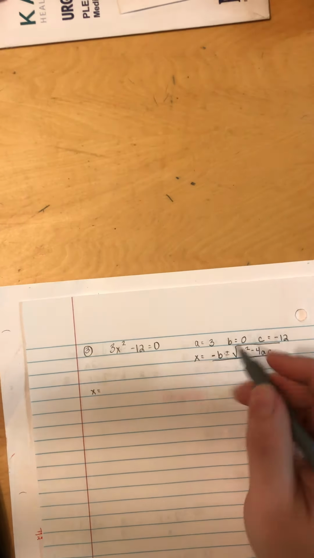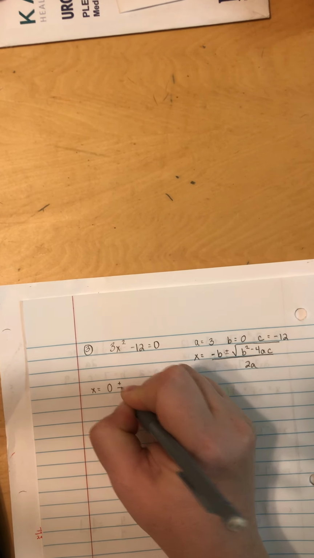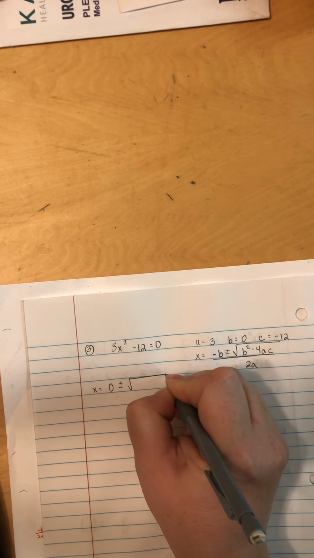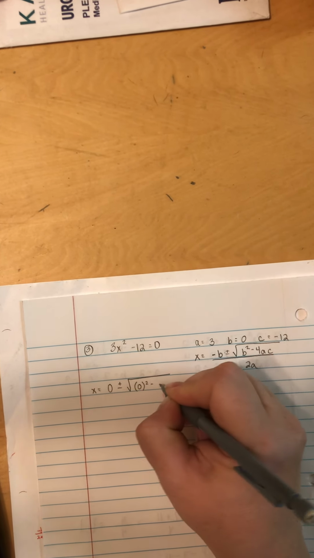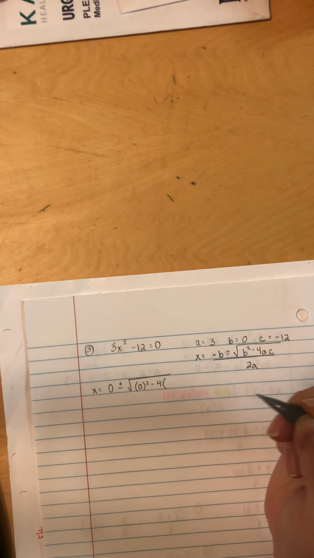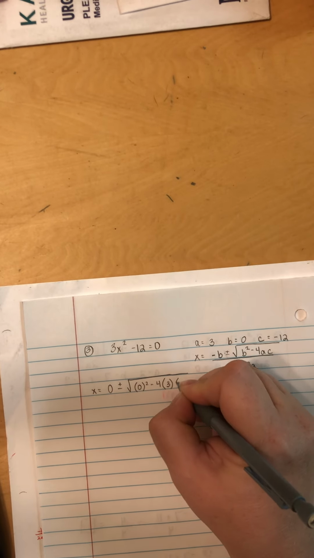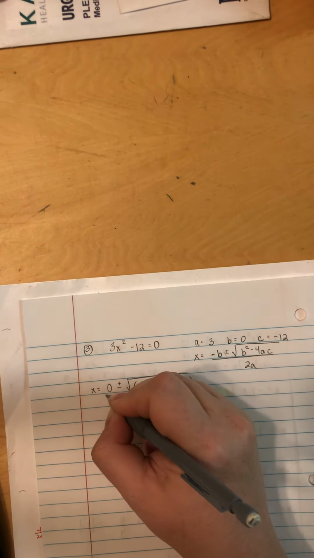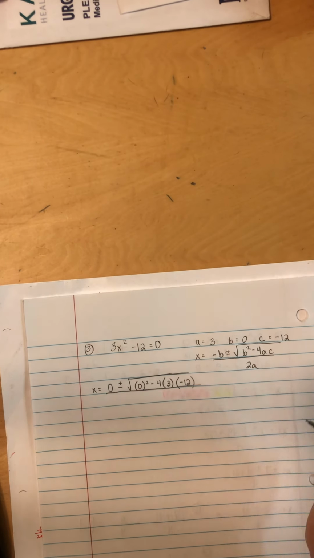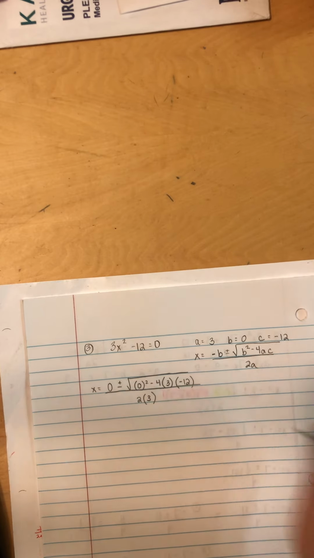So the opposite of 0 is just going to be 0. So I'm going to put 0 plus or minus the square root of 0 squared minus 4 times a, which is 3, times c, which is negative 12, all divided by 2 times a, or 2 times 3. Okay?